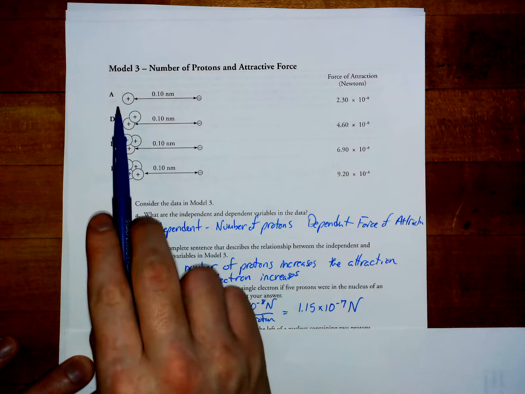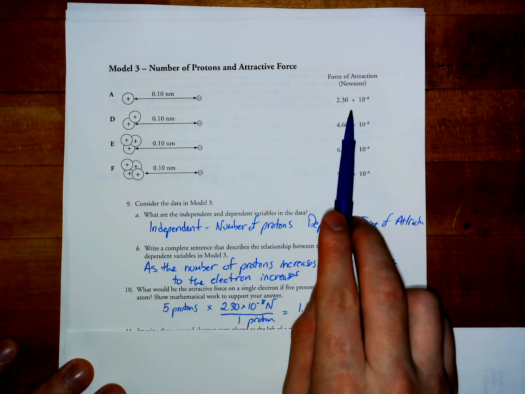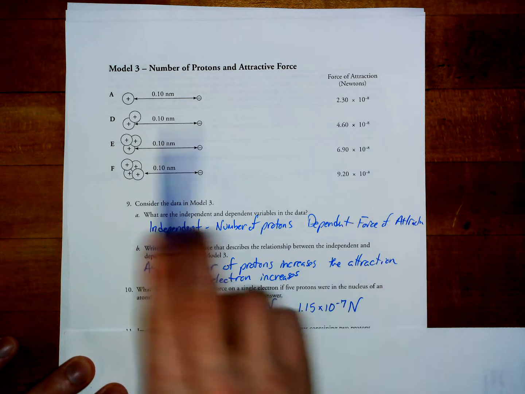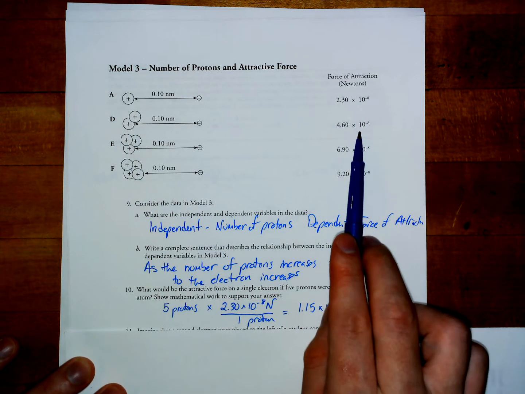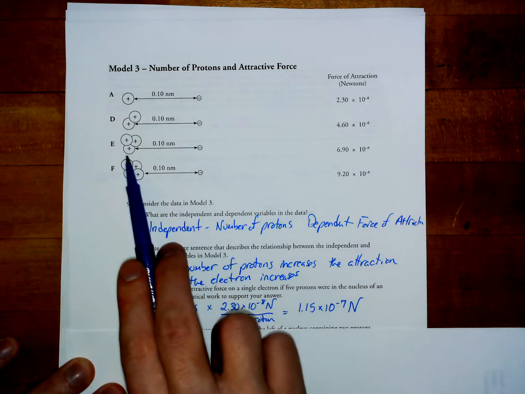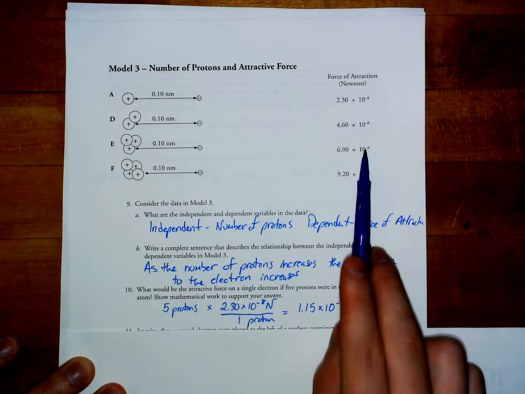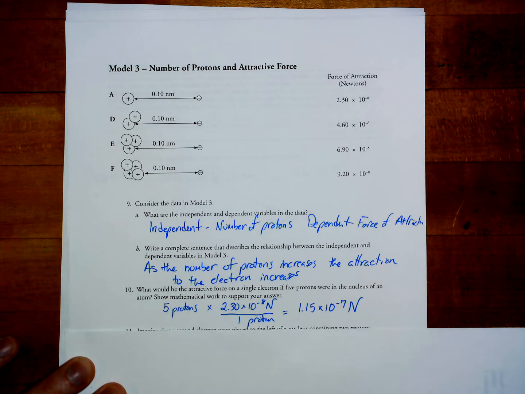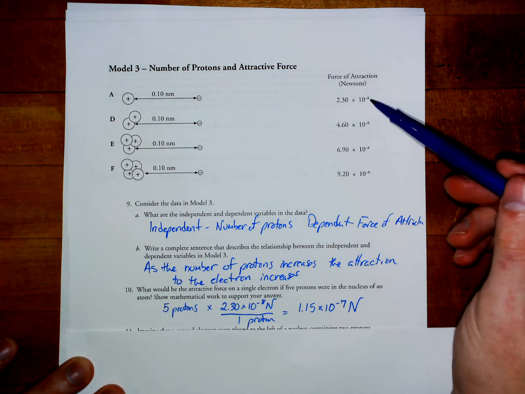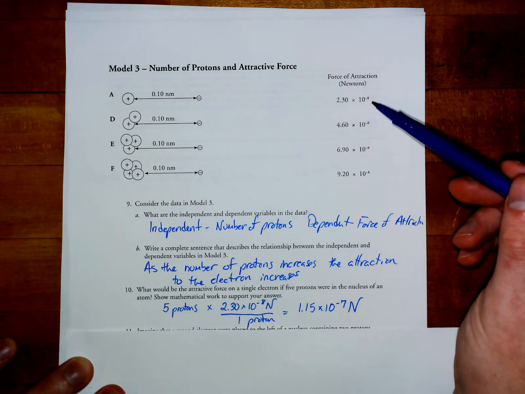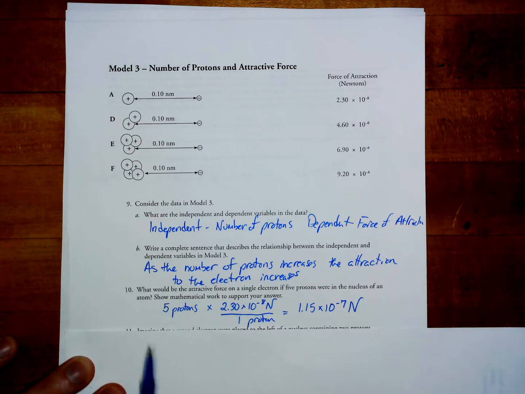So we see that with one proton, my force of attraction is 2.3 times 10 to the negative 8th newtons. If we double the number of protons, we double the force of attraction. When we triple the number of protons, we triple the force of attraction, meaning it's a linear relationship. Every additional proton is going to increase the force of attraction by 2.3 times 10 to the negative 8th newtons. So if I take 5 and I multiply by that number, I get 1.15 times 10 to the negative 7th. So notice that even though that first number looks smaller, 10 to the negative 7th is bigger than 10 to the negative 8th.